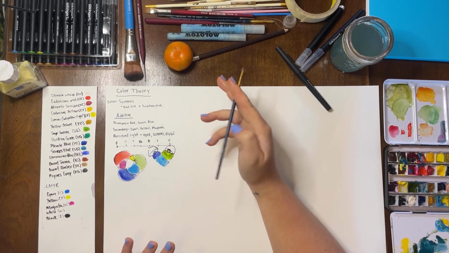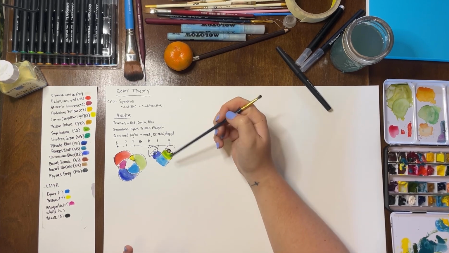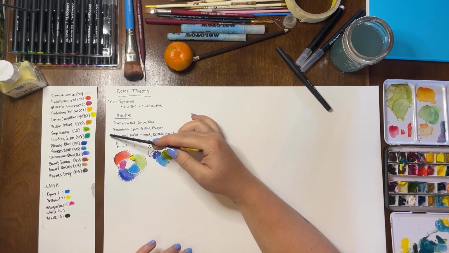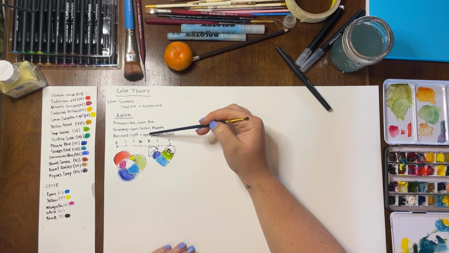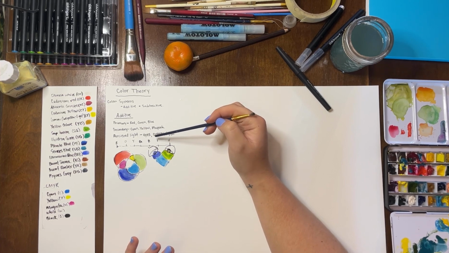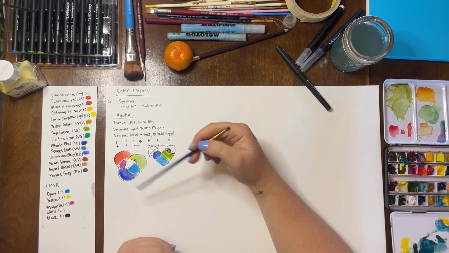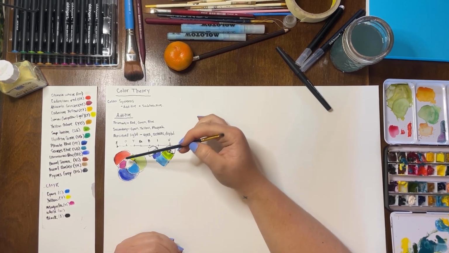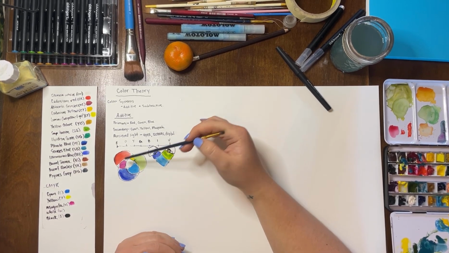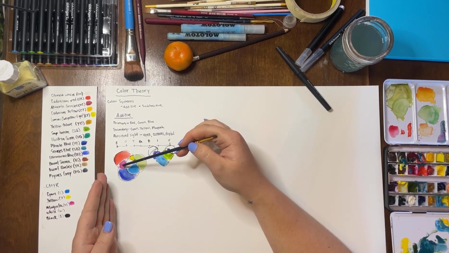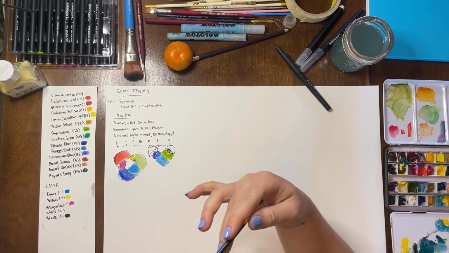So the easiest way to remember the additive is adding light, and then think about it in terms of being perceived. So the way that our eyes see even mixed color is using this system. Color is just reflected light, and so it is that light directly being perceived by our eyes.